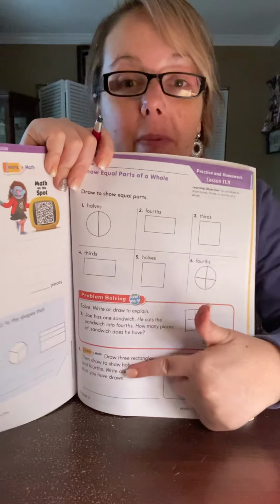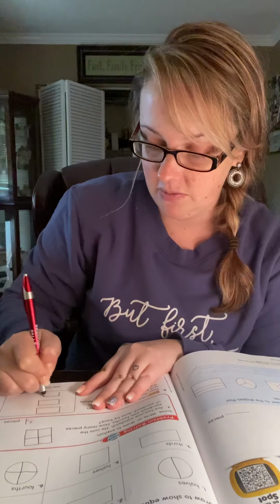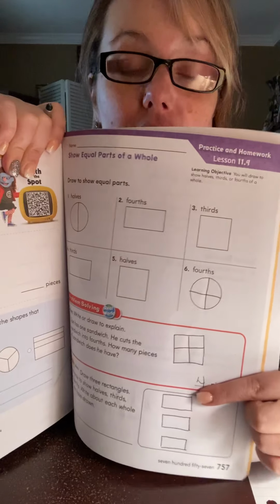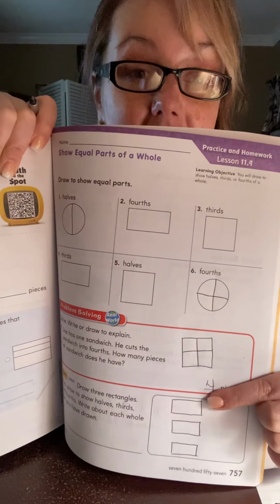Now, down here at the bottom, guys, let's read that. It says draw 3 rectangles. Then draw to show halves, thirds, and fourths. Kind of like what I just did on my whiteboard. Okay, so we're going to have 3 rectangles. One. And I'm going to try to draw them as even as I possibly can. Okay. Here are my 3 rectangles. Now this first one we have to draw to show halves. Okay, so that one's easy. You just cut it in half, don't you?